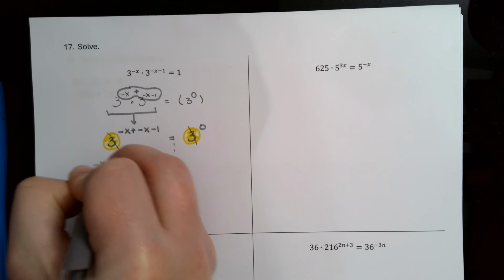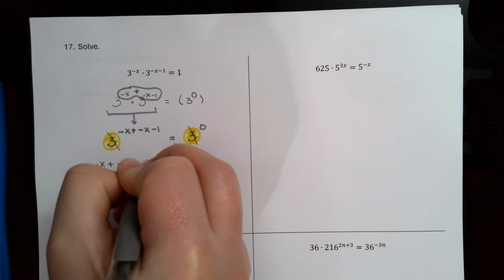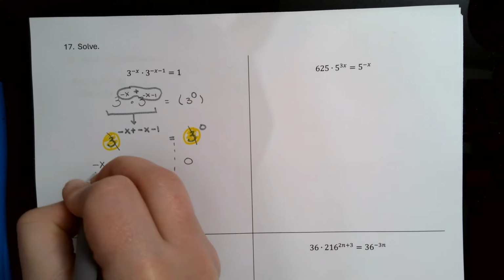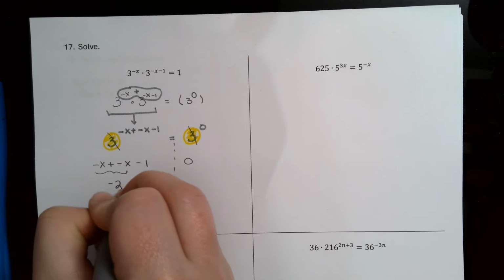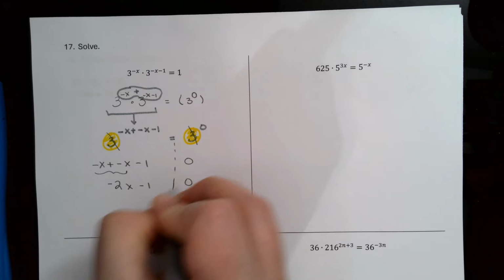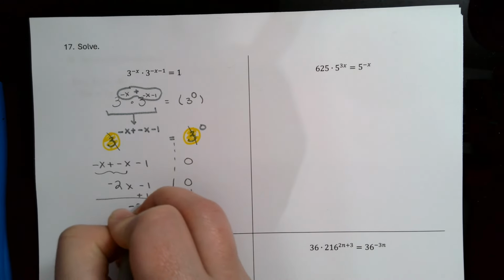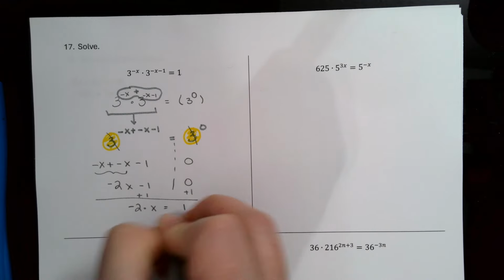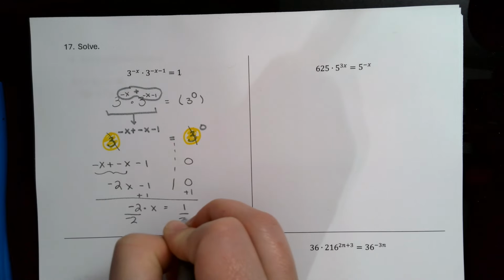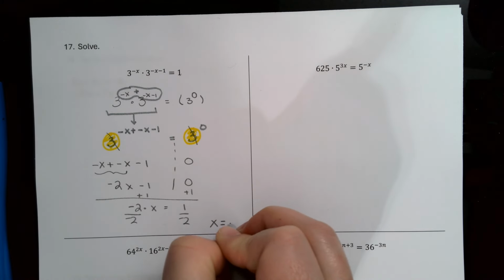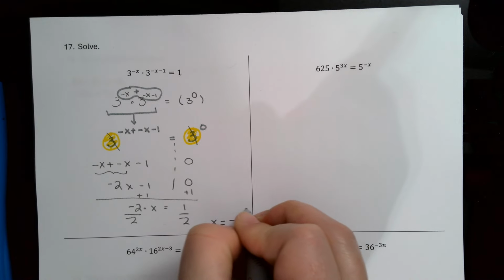We have -x plus -x minus 1 and 0. Then we can combine these as -2x minus 1, 0, adding 1 to both sides, dividing by -2, x is equal to -1/2.